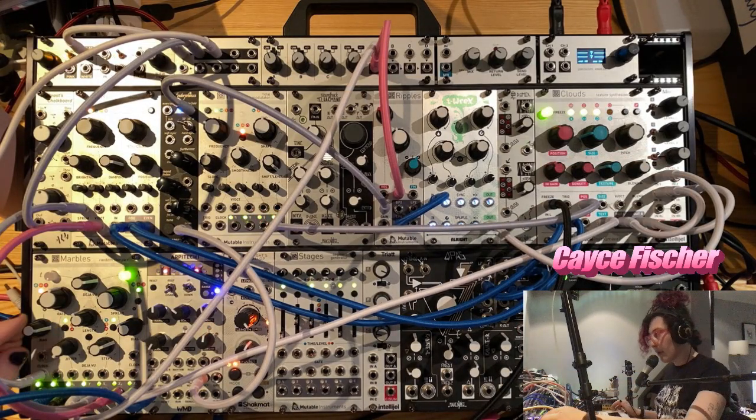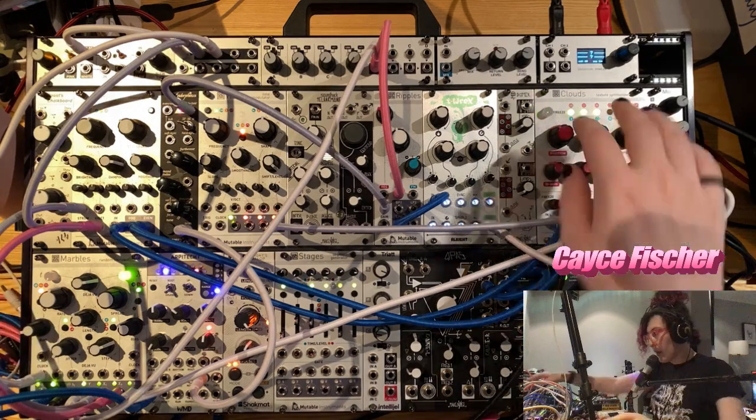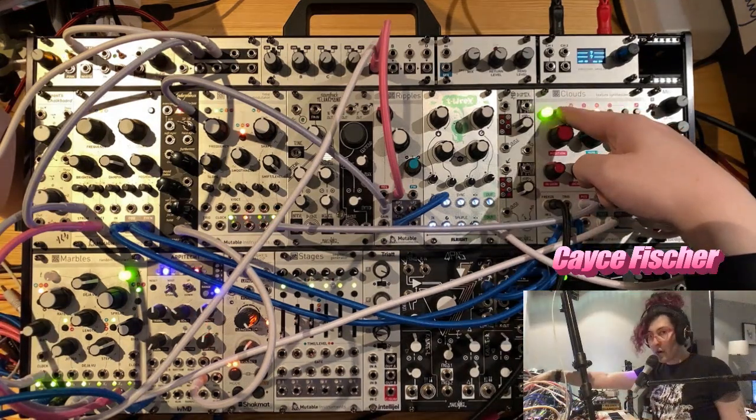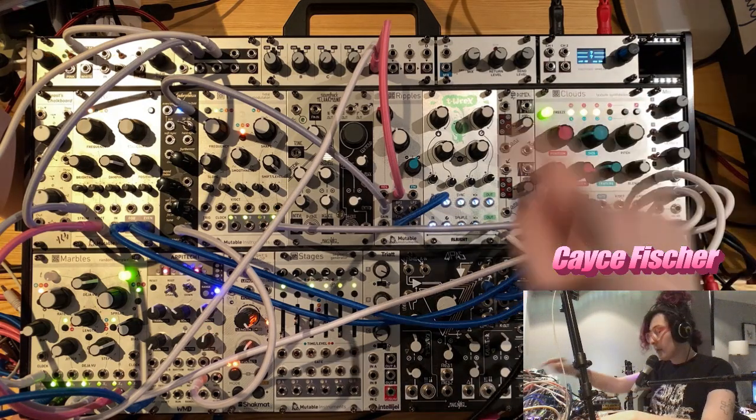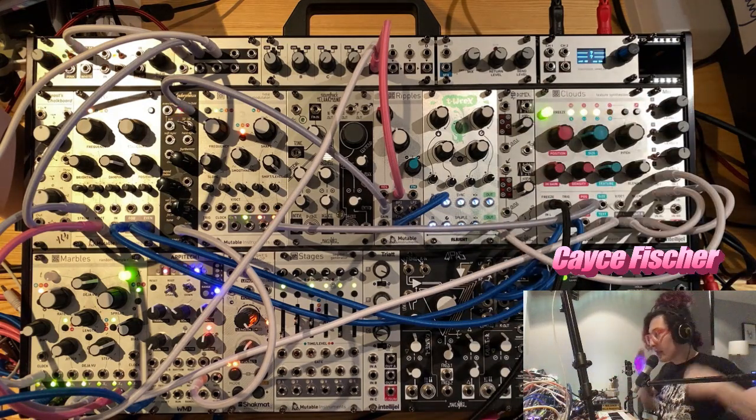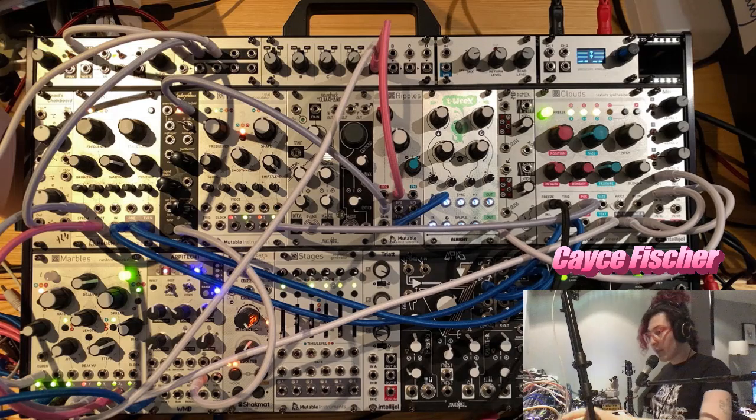That's a little too frequent, maybe. There, yeah, you can see it now flash on and off whenever that clock randomly hits. And it's going to give us a little bit of consistency when it holds for a long time.